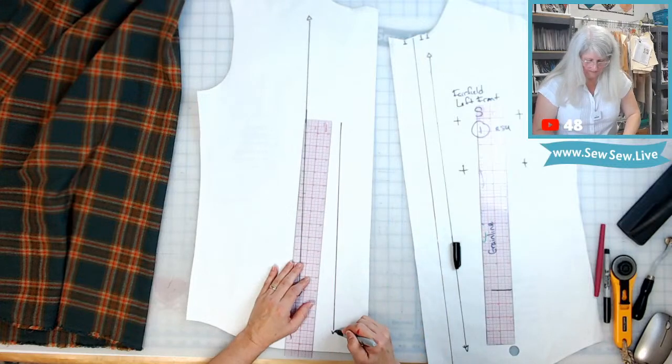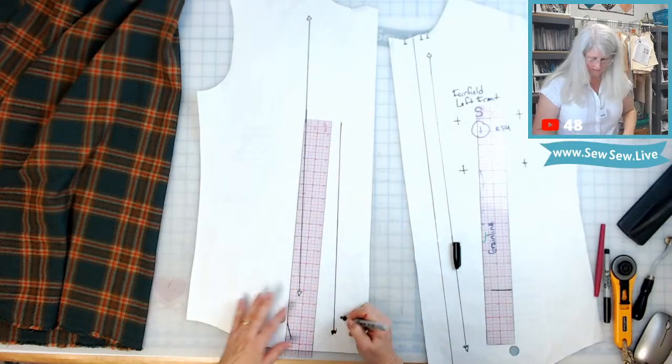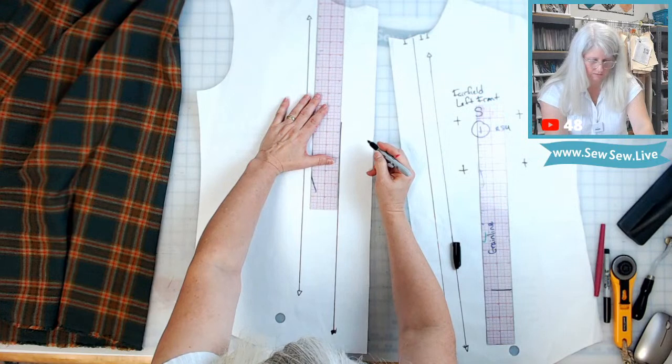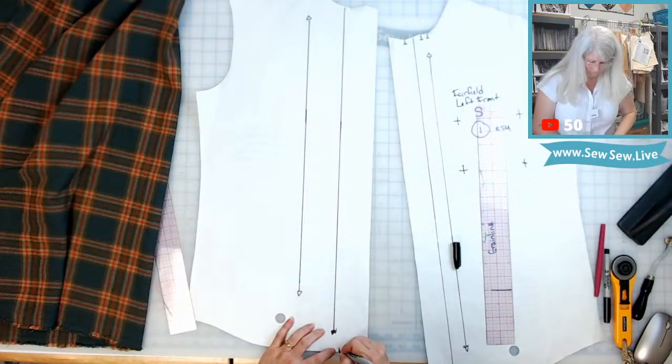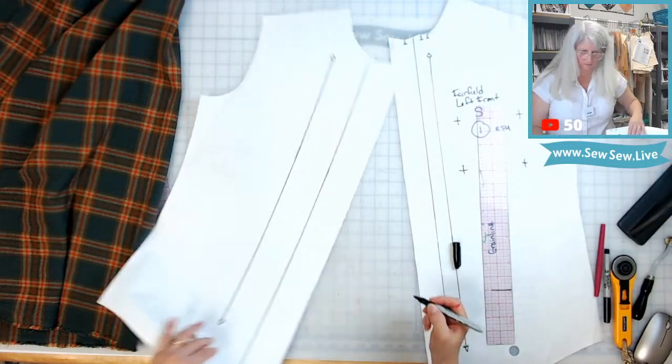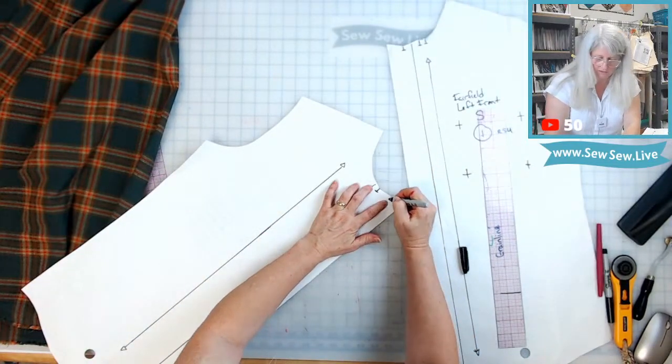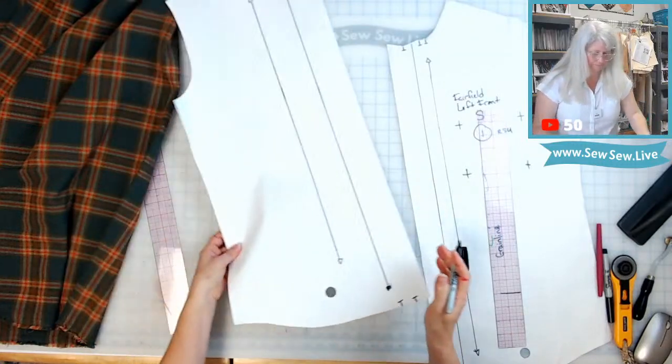So these are my buttons. This is not a grain line. This is my center line. And all these notches are like fold lines and things like that.